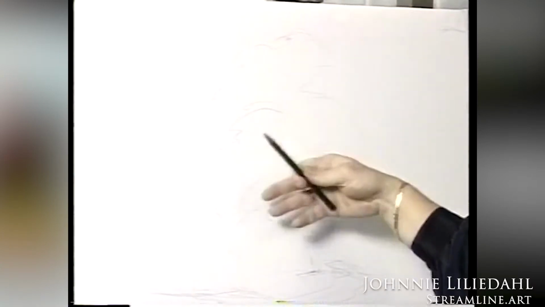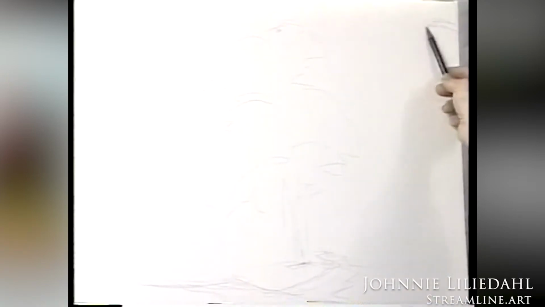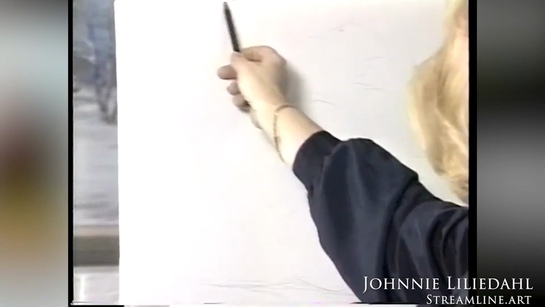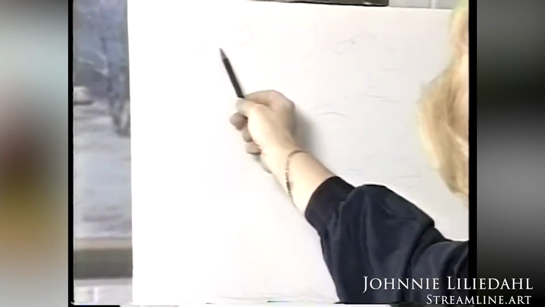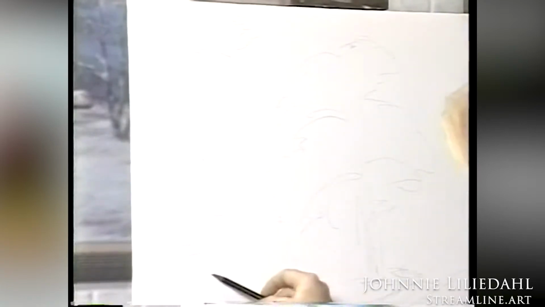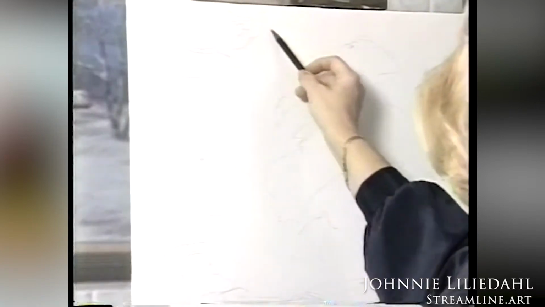Then this tree, which is the focal point at the fork in the road, is flanked by supporting masses. There's a group of trees on the right that aren't quite as interesting. And there's a group of trees on the left, and it's important that I make these shapes different. So just to divide the canvas so I get a feeling of how these trees are going to work with each other in the composition.